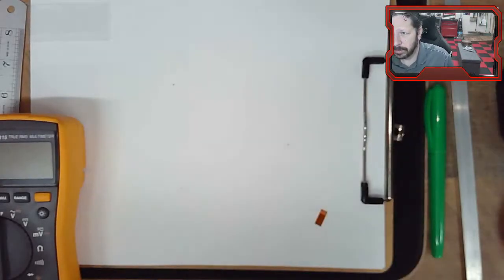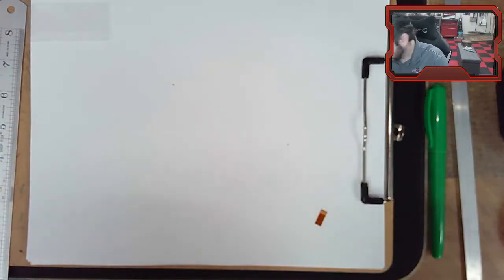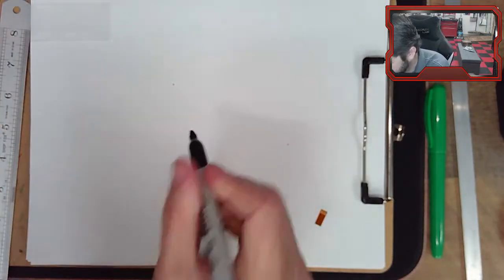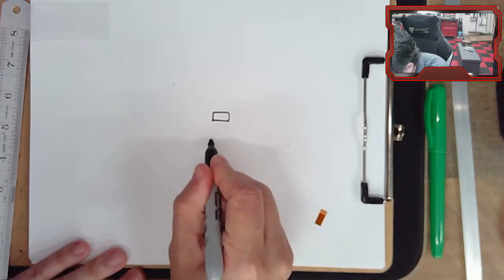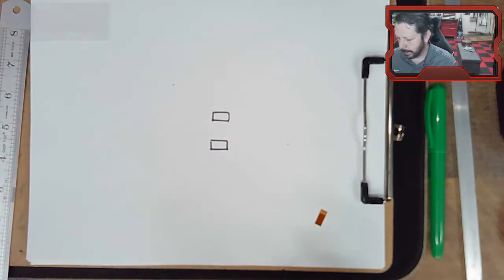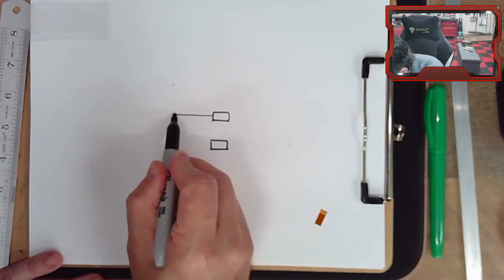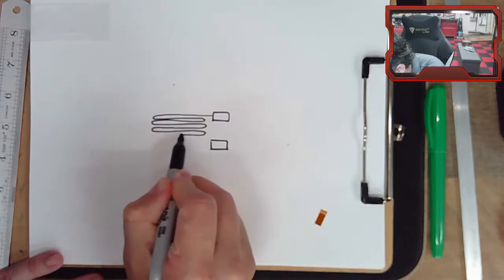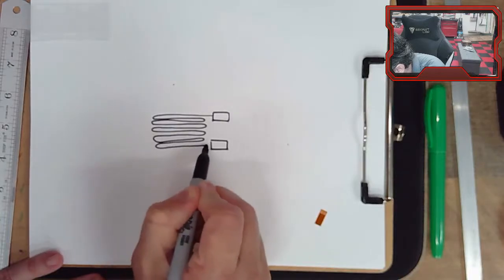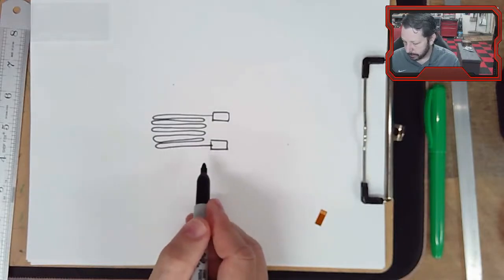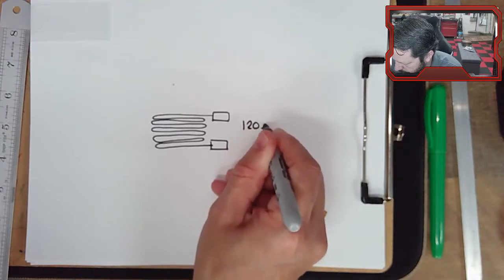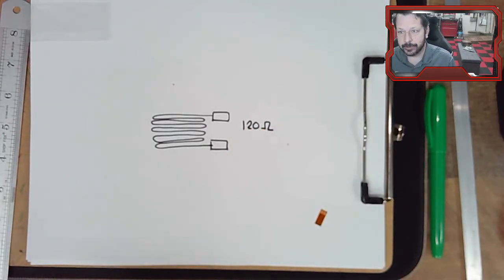Let's zoom back out. So there it is. What you've got in here is the two pads that you're going to solder to, and between them is something like this. It's just a wire. And in this particular one, the resistance is 120 ohms when it's not strained.